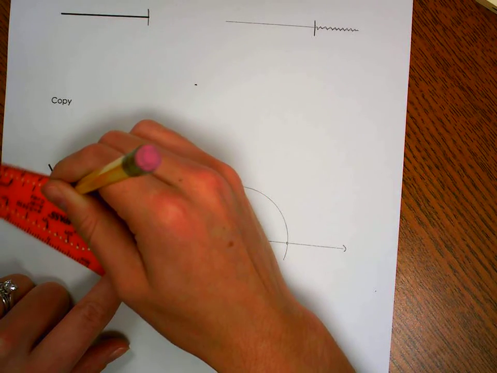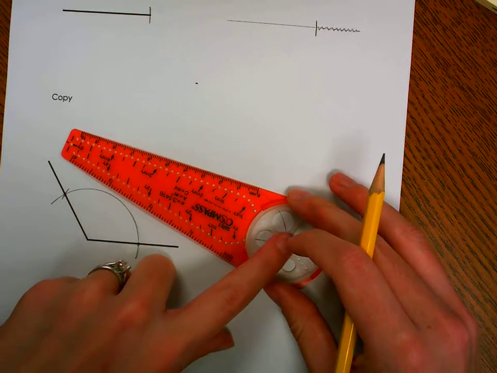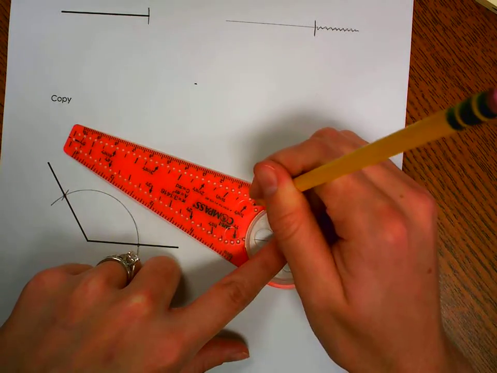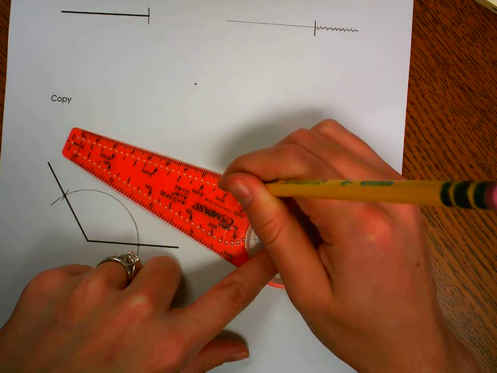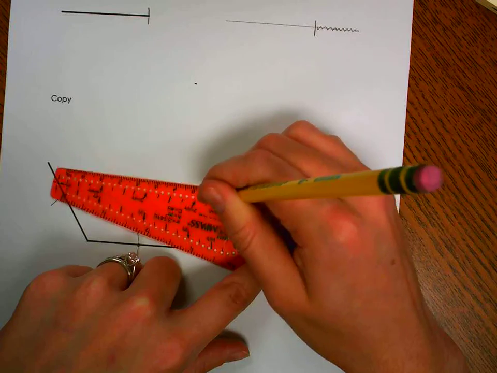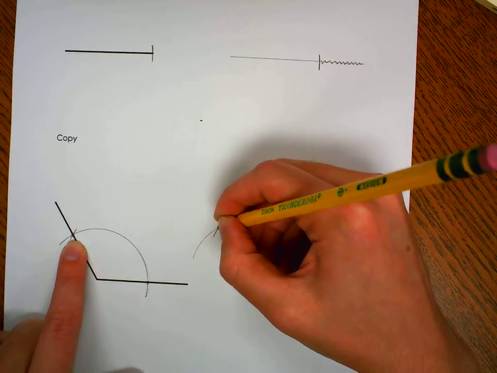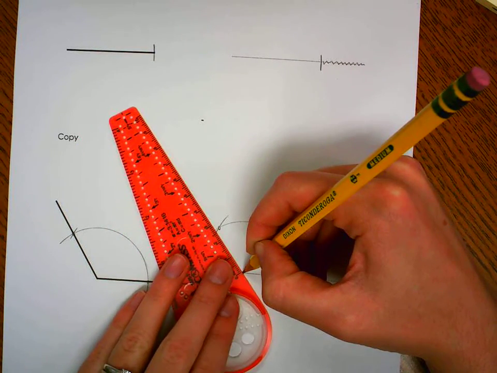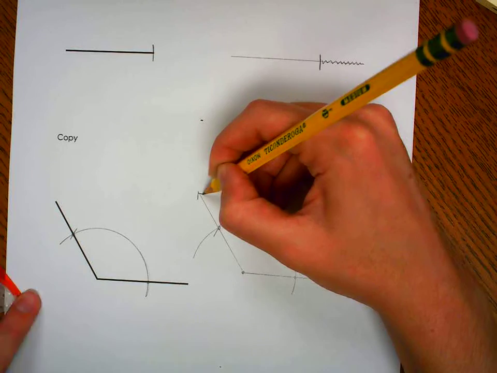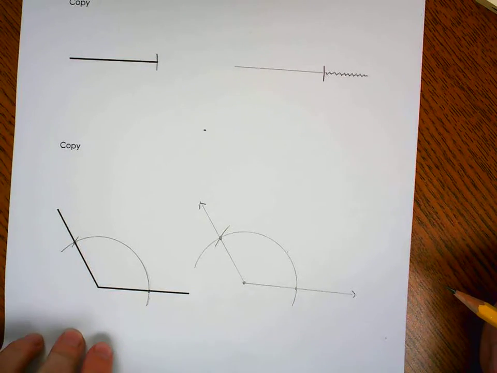9th spot again. Okay, so when I move it over here, I also have to go to the 1, 2, 3, 4, 5, 6, 7, 8... oopsies. 1, 2, 3, 4, 5, 6, 7, 8, 9th spot. Now I've created that intersection, and if I connect this, which is going to be my vertex, to that intersection, I should have an angle that's the same size. So that's how you copy an angle. Okay, on to the back.